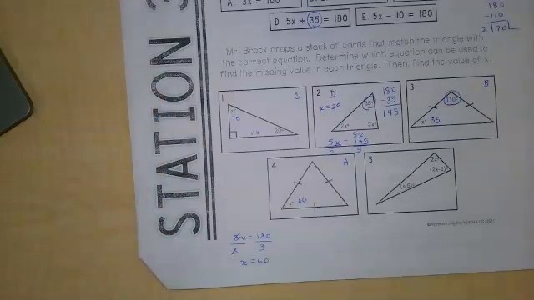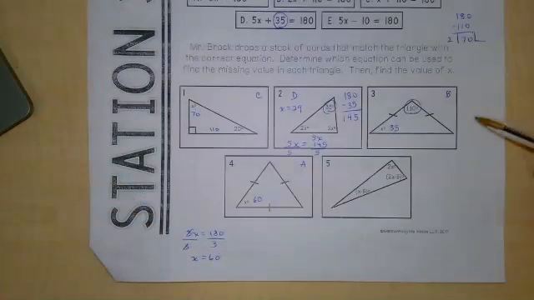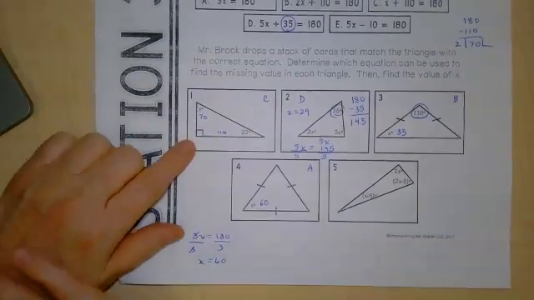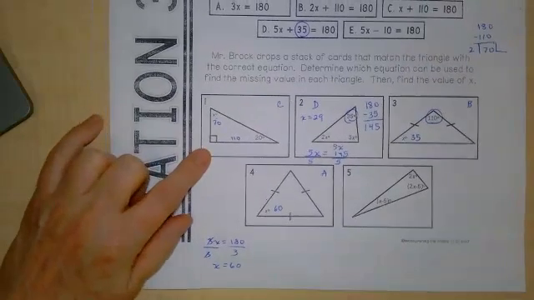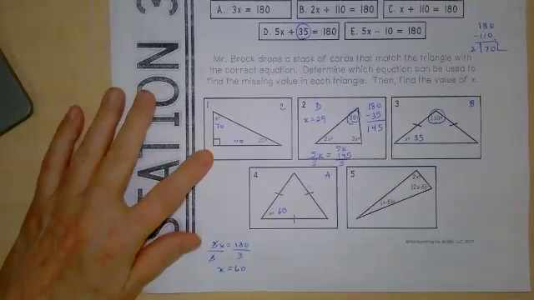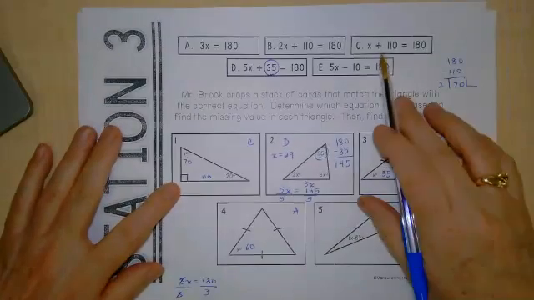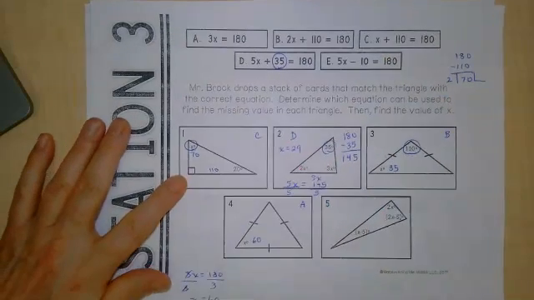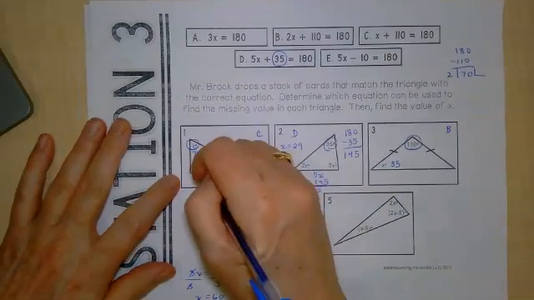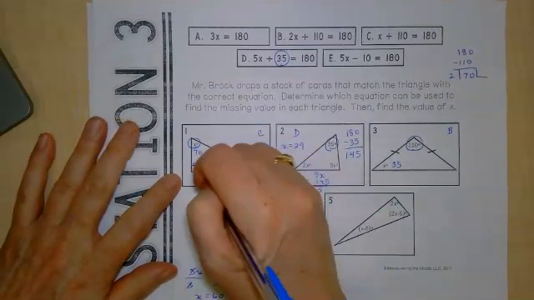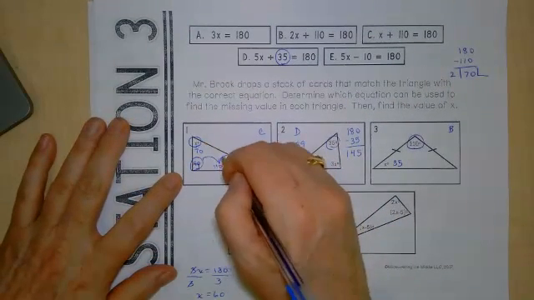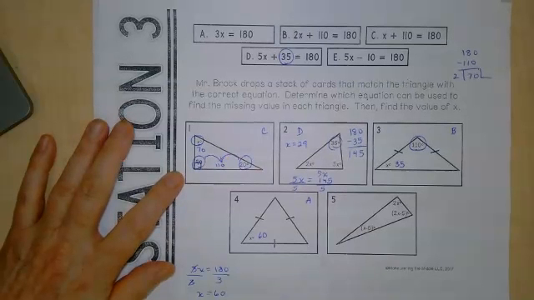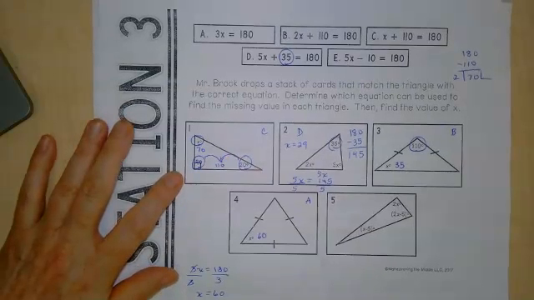Rayanne: I'm confused about the one that's like 1 and C. Okay, who picked that one out? Okay, Wyatt, explain this. So, 1 and C, it says x plus 110. You have the x in the top left corner of the triangle, and then the square means a 90-degree angle, and 90 plus 20 equals 110. So the x plus 110 equals 180, and then the x is 70.